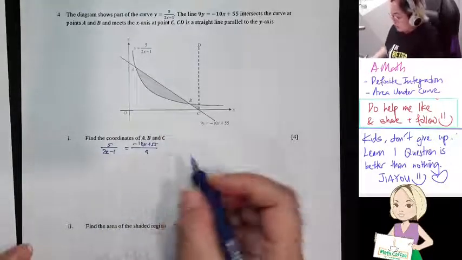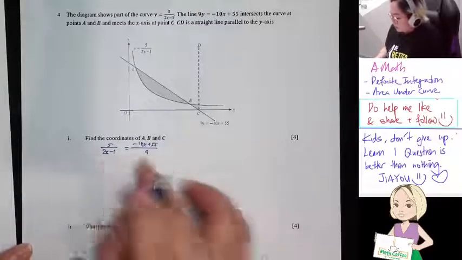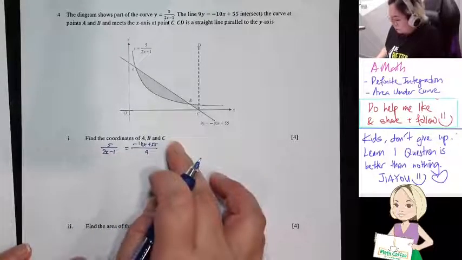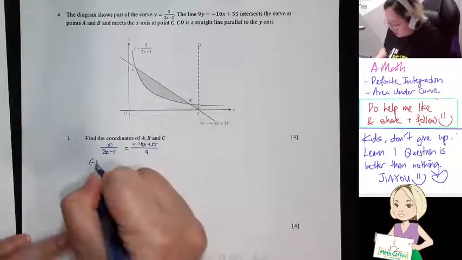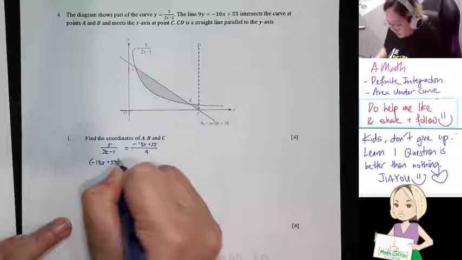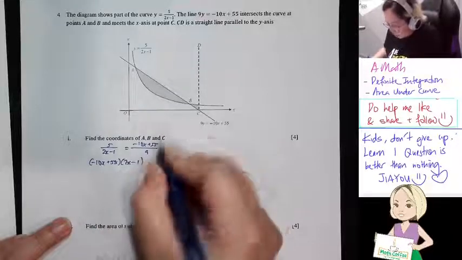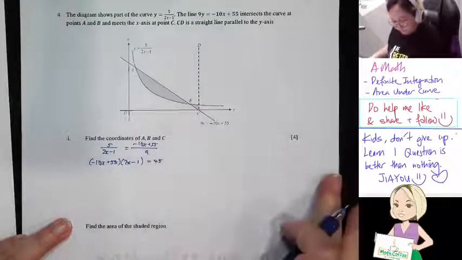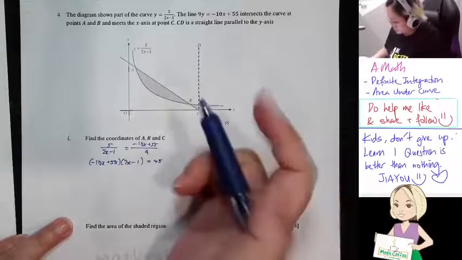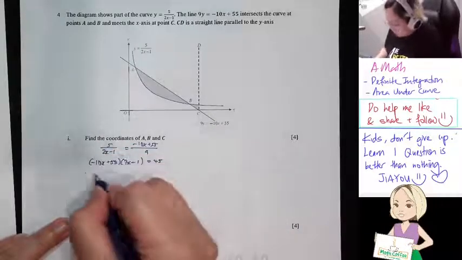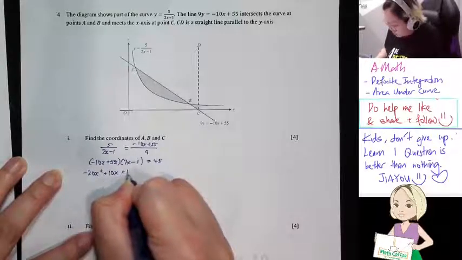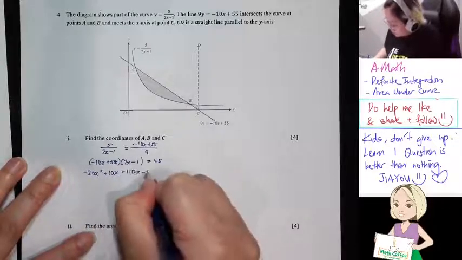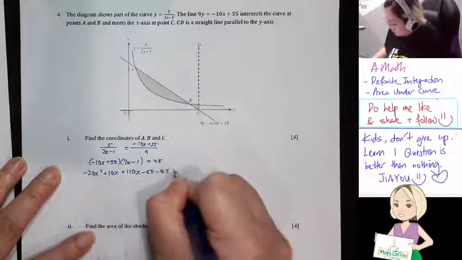Okay, come. So now let's solve our simultaneous equations. What I'm going to do is cross multiply. So it will be minus 10x plus 55 times 2x minus 1 equals 45. So let's do our rainbow. Minus 20x squared plus 10x plus 110x minus 55 minus 45 equals 0.